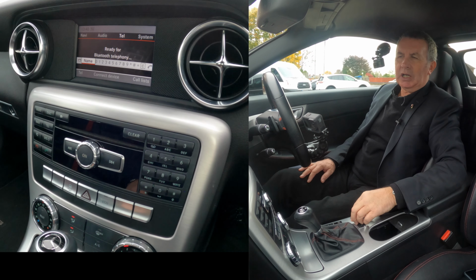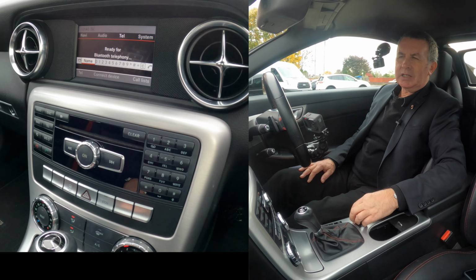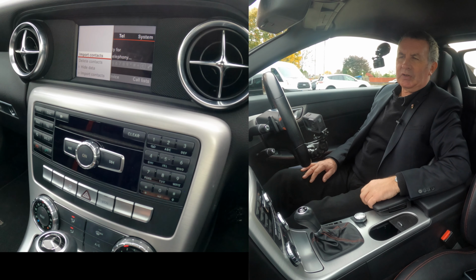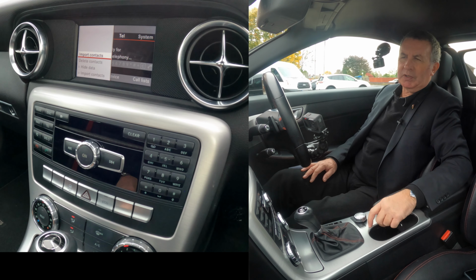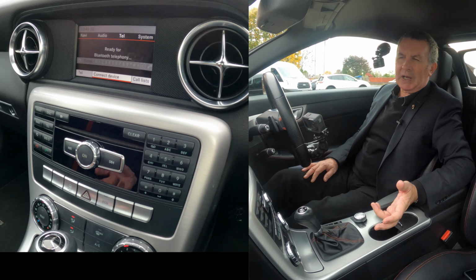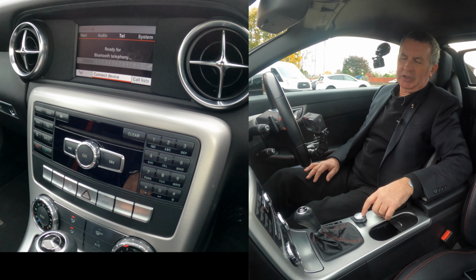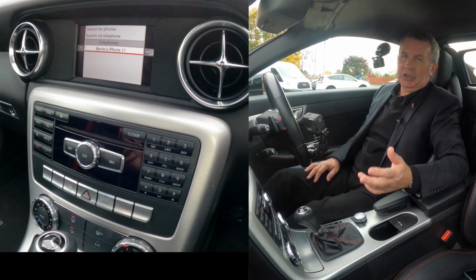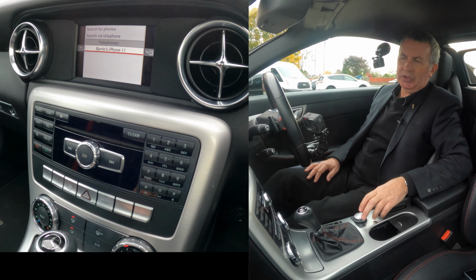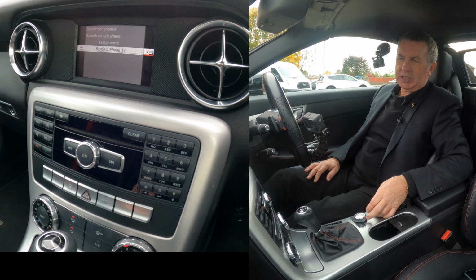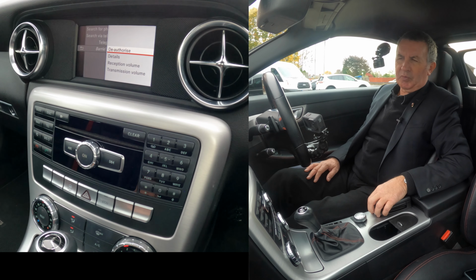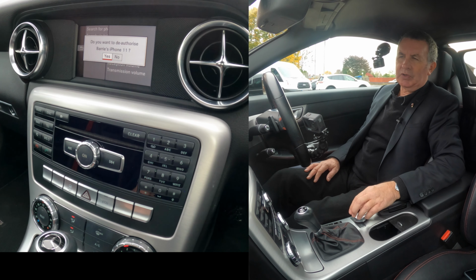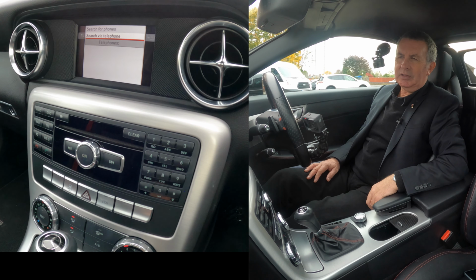You're onto telephone, and all you can see here is you've got telephone there, connect device and call lists. If you click on telephone, import contacts, that's not what we want, and you don't really want to connect a device either, but you have to click on connect device. So click on there, and it's showing the phones that are actually paired. So you could connect it or force connection, but you highlight it, knock this lever over to the side, press it, and then you've got deauthorize. Deauthorize. Do you want to deauthorize Barry's iPhone? Yes. That's it gone.